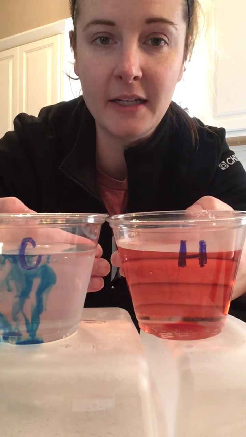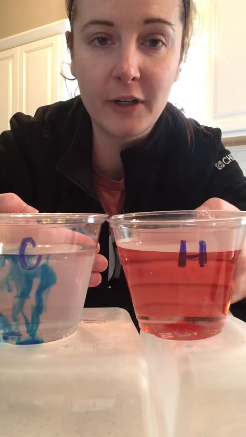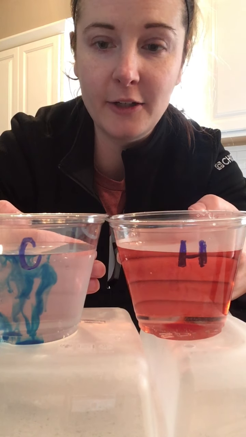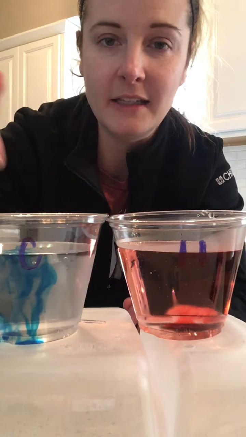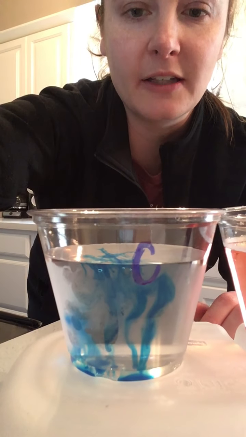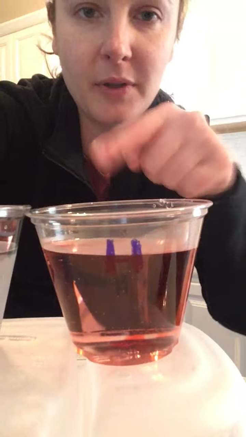If I put my hands behind here, my hand on this side over here is completely red. This side here, you can still see my nude colored hand behind it, meaning these haven't even spread out. They're still in their regular form. This has completely filled it.